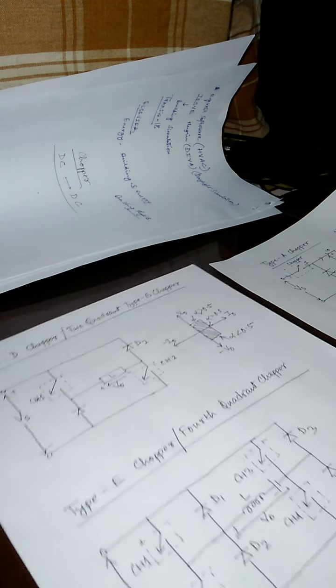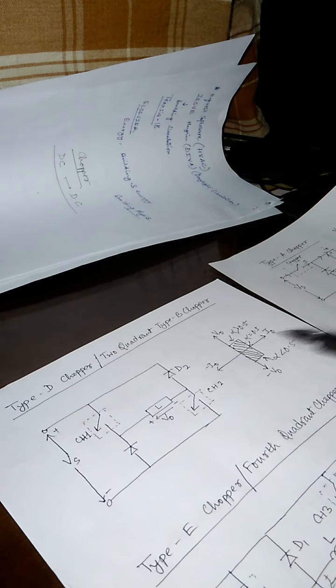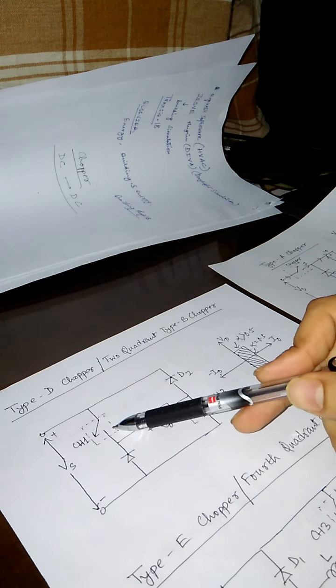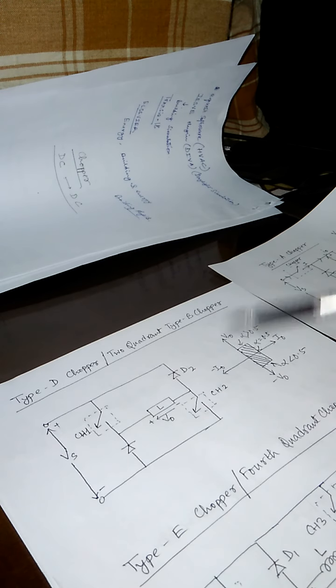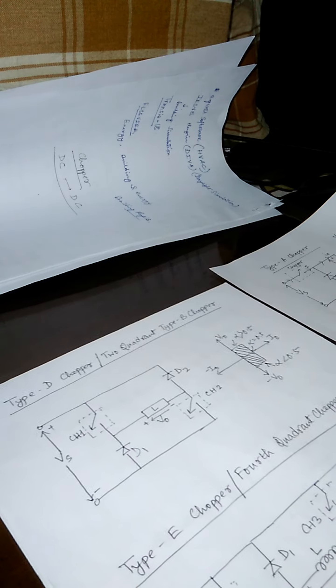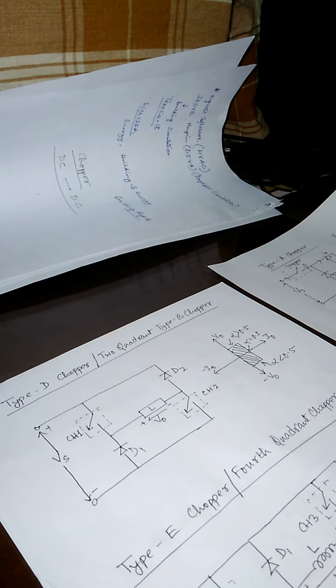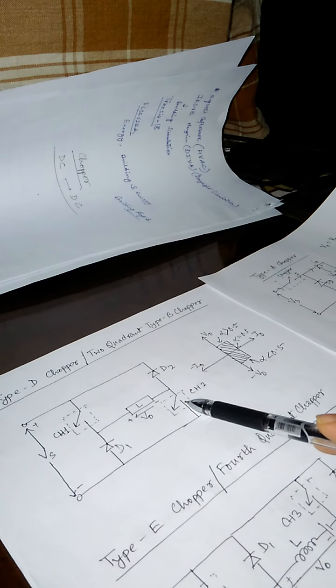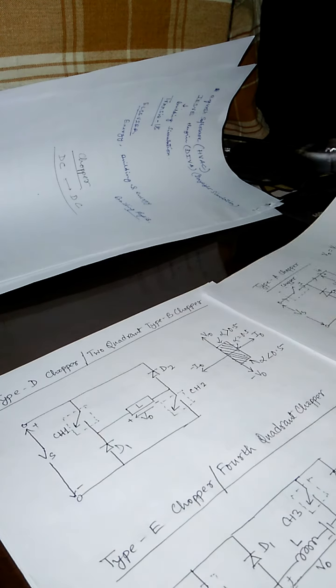Now our next part is the type D chopper. When we consider the type D chopper, this is another two quadrant operation. Here is the circuit: chopper 1 CH1, chopper 2 CH2, here a diode D1, here a diode D2. Now see, if CH1 and CH2 are in operating mode, that means conducting mode, what will be the direction of current?